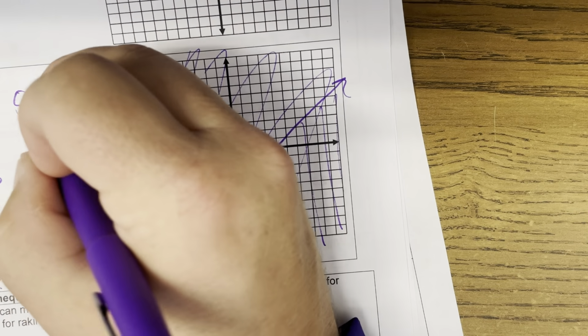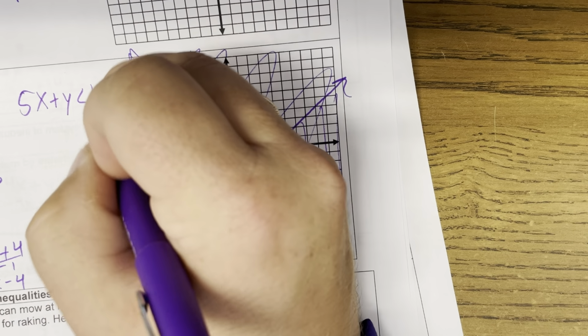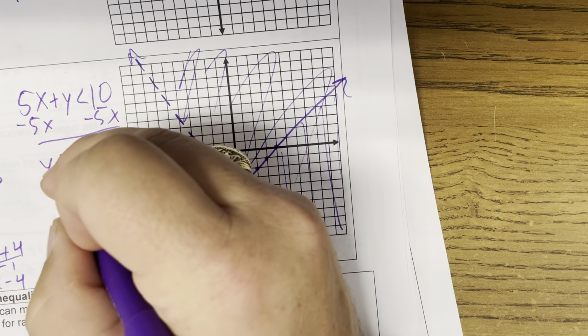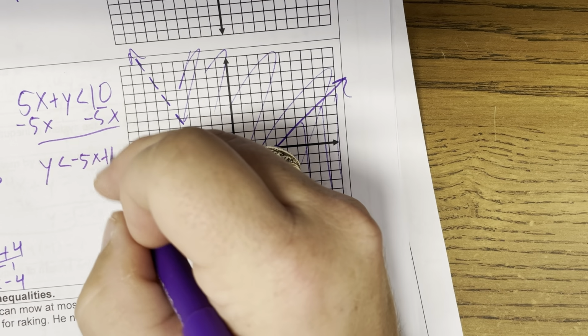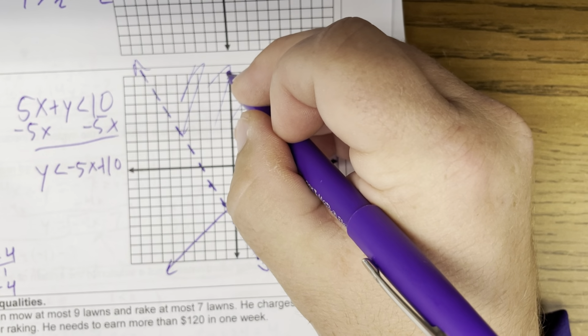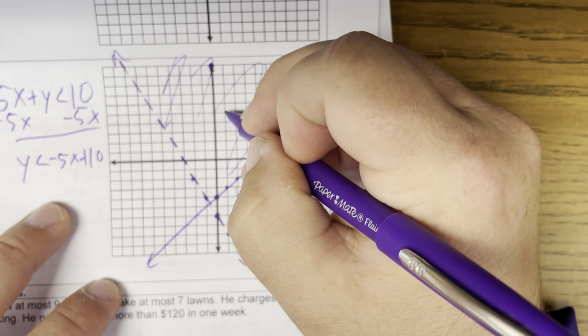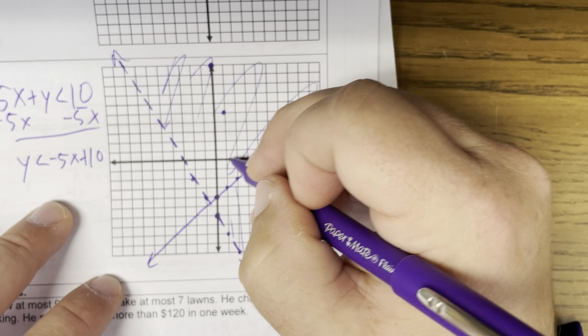And then my last one, 5x plus y is less than 10. We'll subtract the 5x over to get y is less than negative 5x plus 10. And so we'll come up here at 10. And we'll go down 5, 1, 2, 3, 4, 5, over 1. Down 5, right 1.